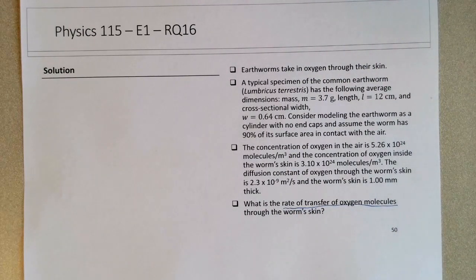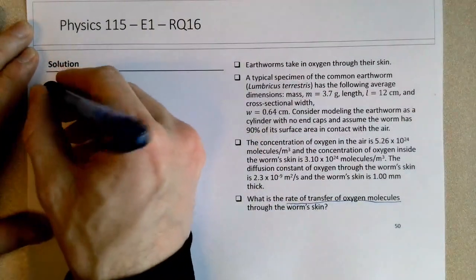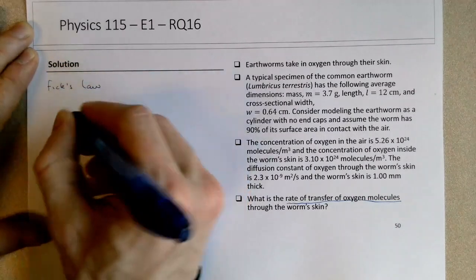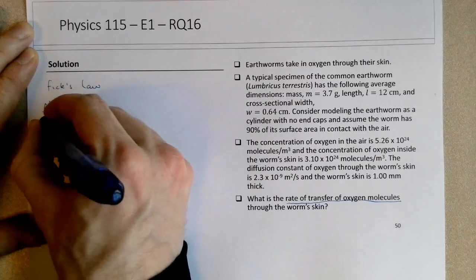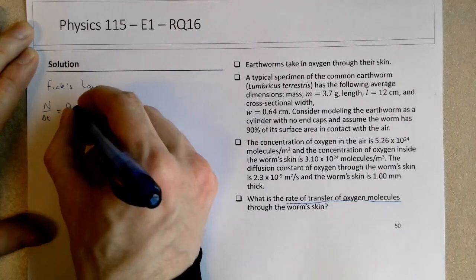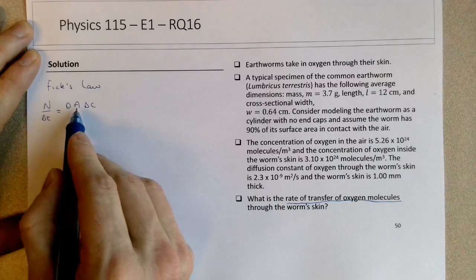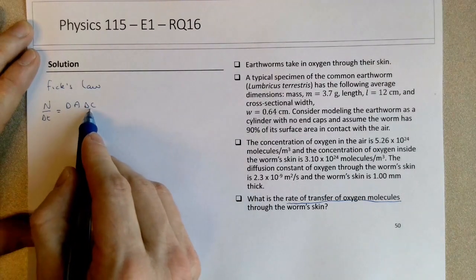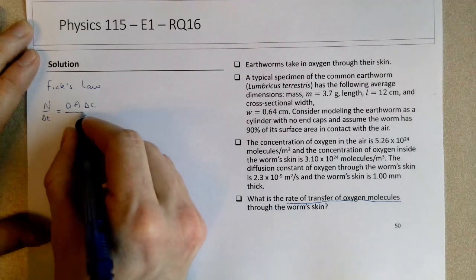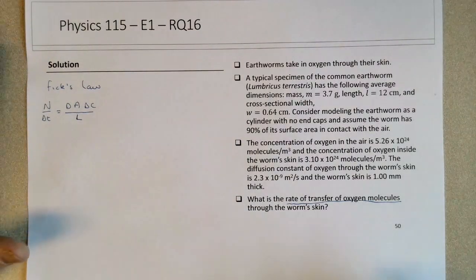So this is a Fick's law diffusion question, written in the context of the breathing worms tutorial in 114. So we have the number of molecules per unit time, that's the quantity we're looking for. It's given as D times A times the change in concentration. D is the diffusion constant, A is the cross-sectional area, delta C is the difference in concentration between 2 points, and then we have L here, which represents the distance which these molecules have to travel through.